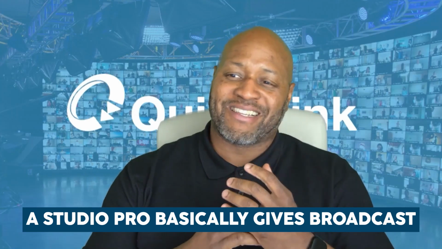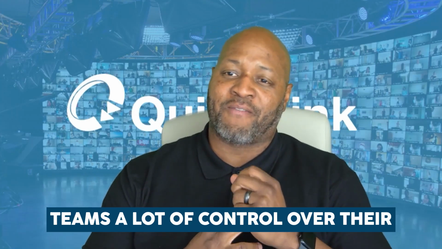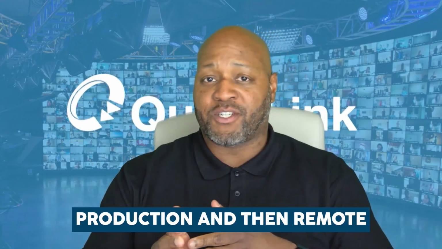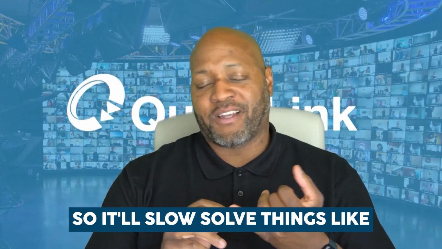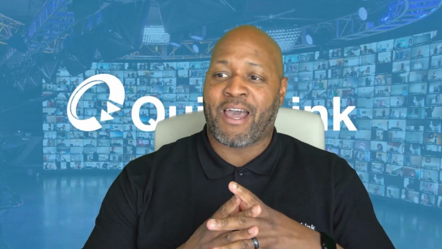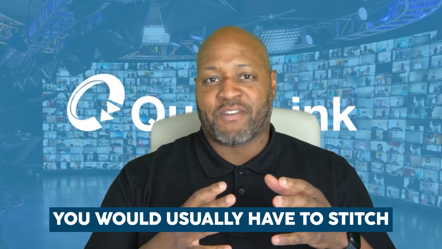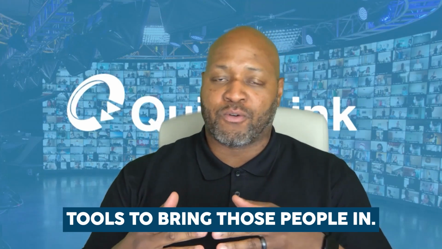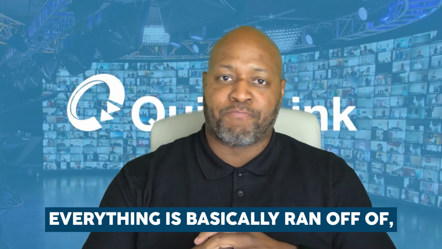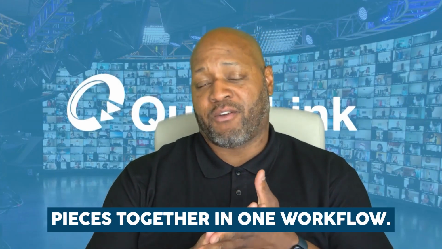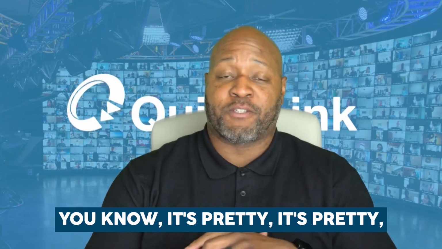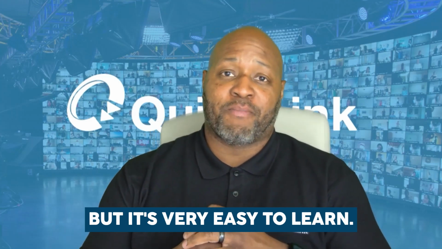Studio Pro basically gives broadcast teams a lot of control over their production and then remote contributors that are joining in. So it'll solve things like complexity, reliability gap, bringing in remote guests that you would usually have to stitch together different platforms and tools to bring those people in. Everything is basically run off of one interface, and it brings all those pieces together in one workflow. It's a pretty robust system, but it's very easy to learn.